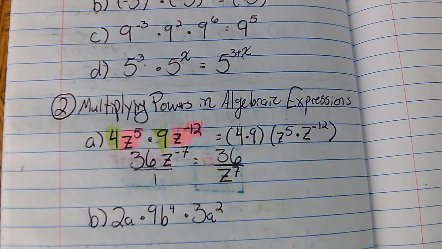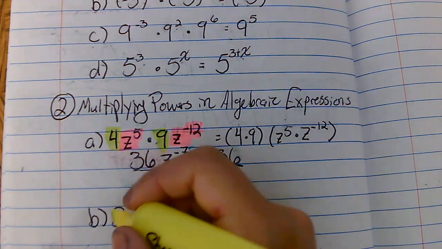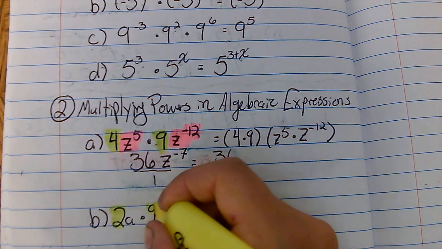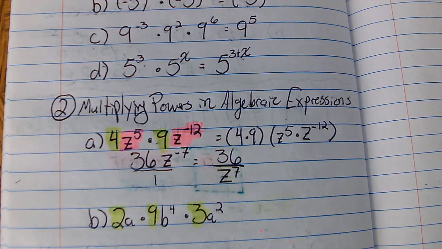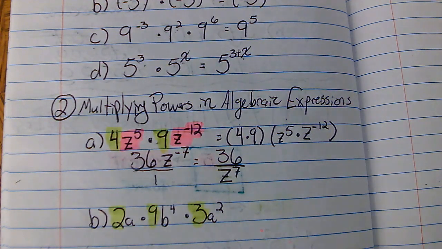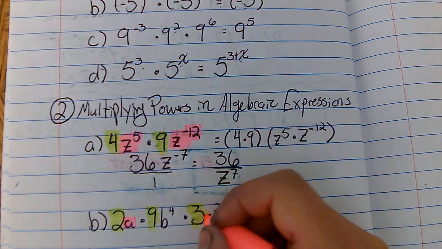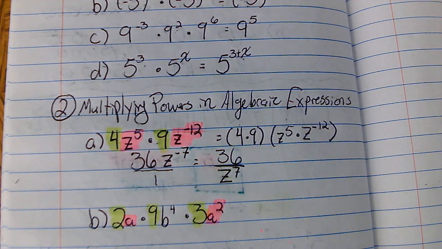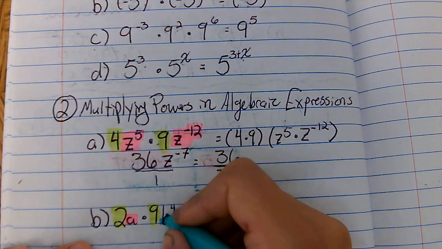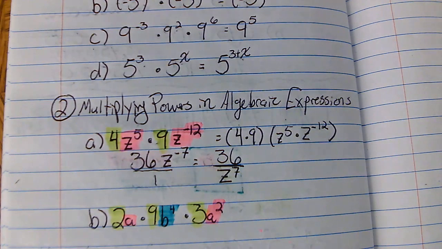Okay, so again, I'm going to highlight all the things that are going to get multiplied together. My coefficients are going to get multiplied together. My a's get multiplied together. My b, he doesn't have anybody, so he's kind of on his own. That's why he's the only green one there.